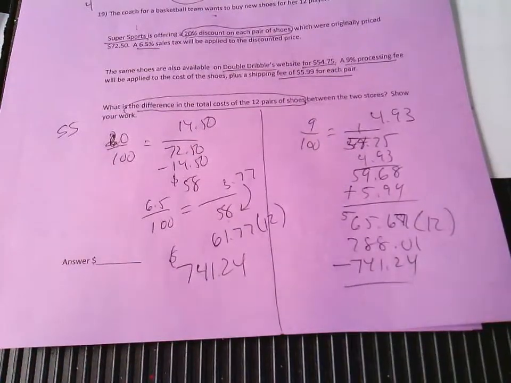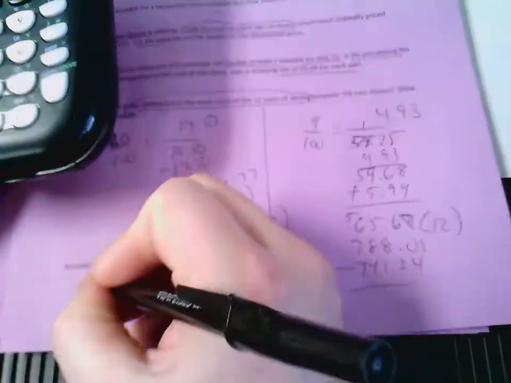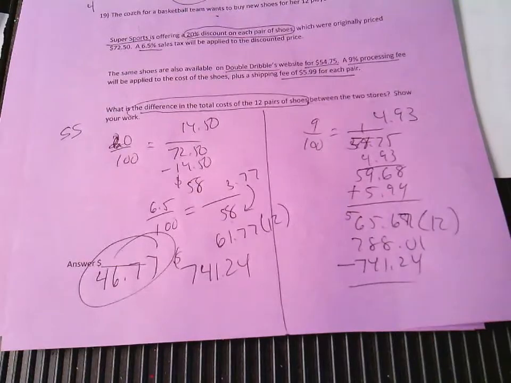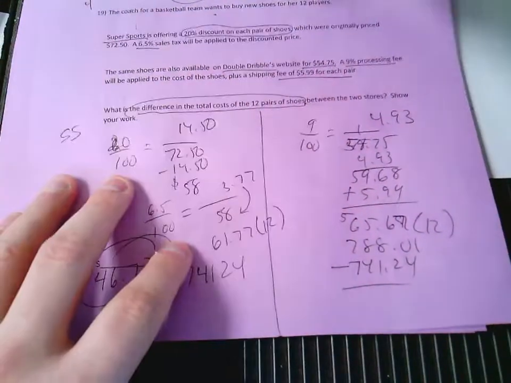$46.77. Your success on these types of problems is how well you can stick with what you're doing and know how you've got to get to the end. And I've got 46.77, or if you're in the ballpark, it'll be fine. All right, and then that leaves us with one.